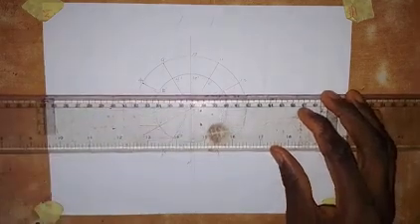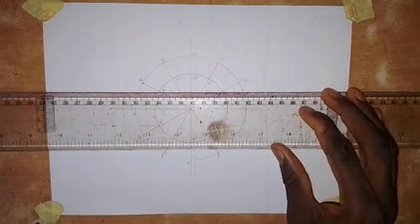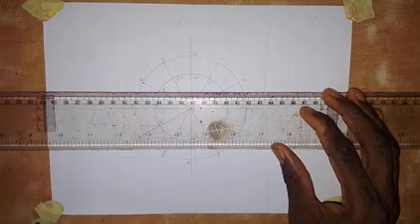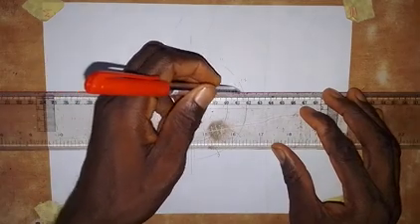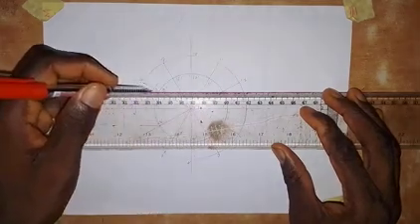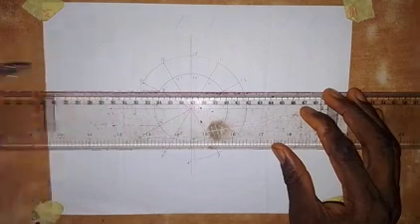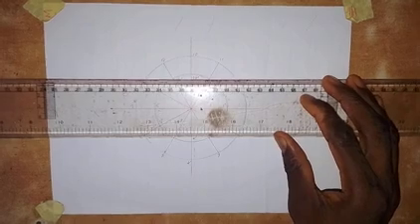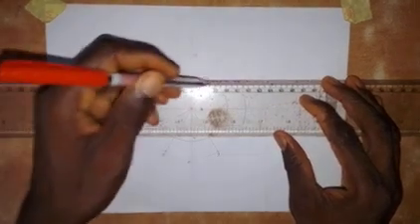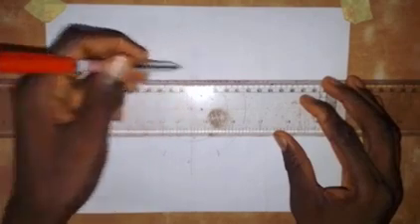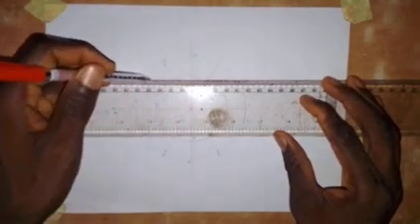Then we come up here for 8 prime and 12 prime. For 12 prime, we draw a horizontal line to this side, and for 8 prime we draw a horizontal line to this side. And then for 11 prime, we draw a horizontal line to this side, and for 9 prime we draw a horizontal line to this side.